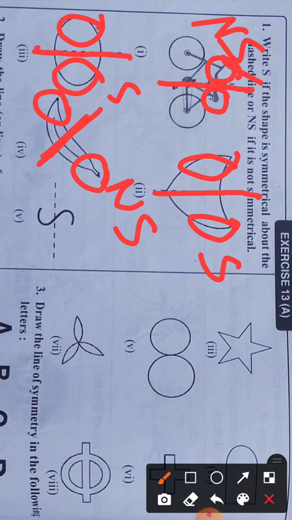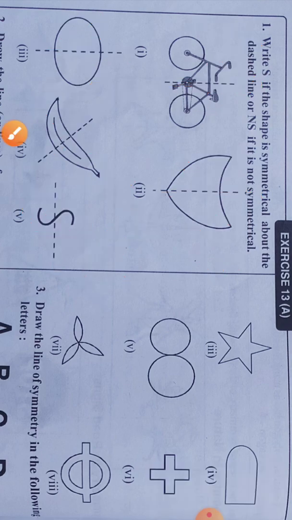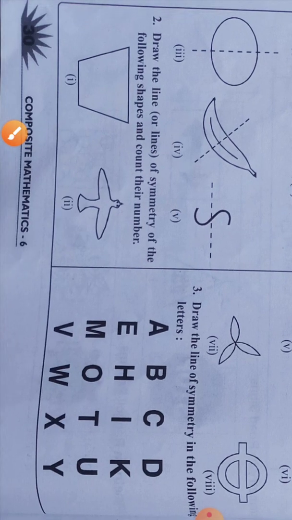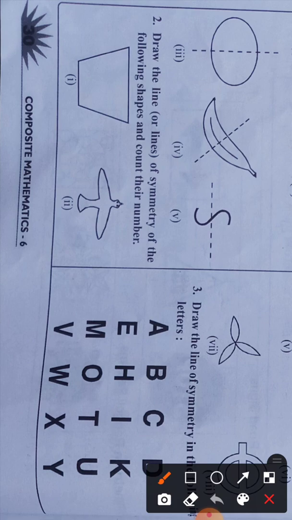Okay, it is non-symmetrical. And now see this S, if you fold it along this line, you will see this part will not cover this part. As a result, this is also a non-symmetrical shape. Now let us see another question. Draw the line or lines of symmetry of the following shapes and count their numbers. We have to count the number.